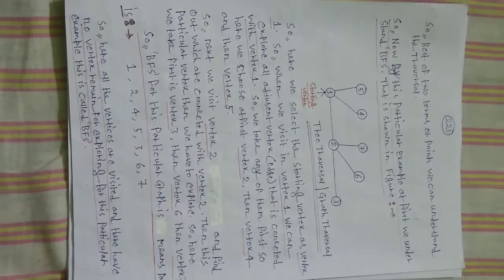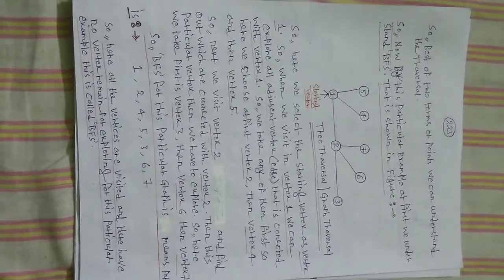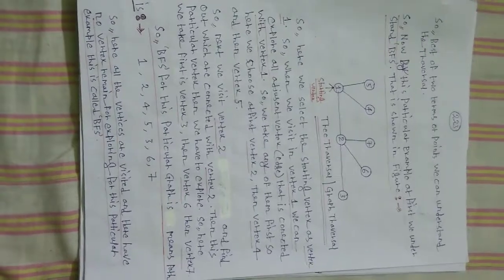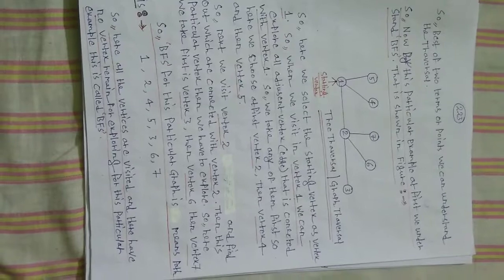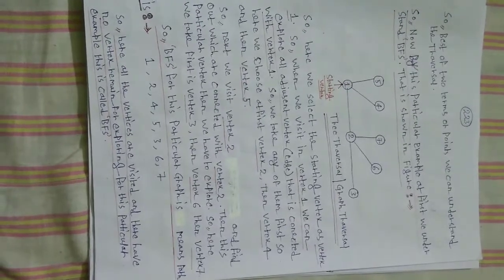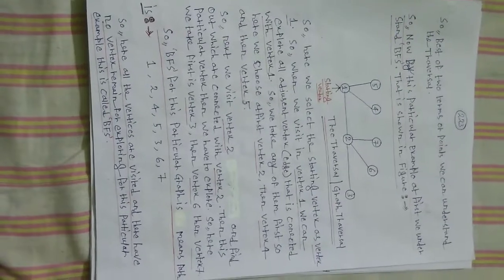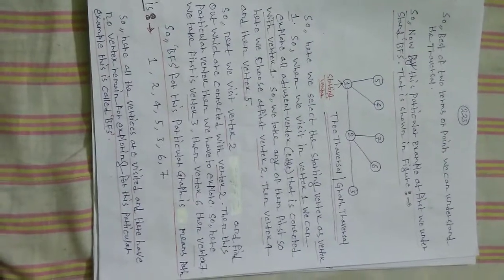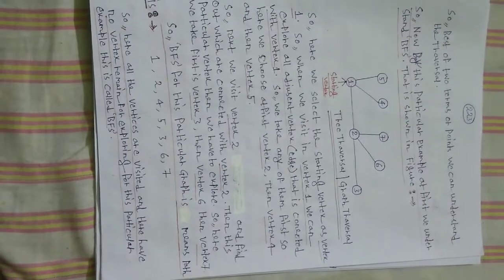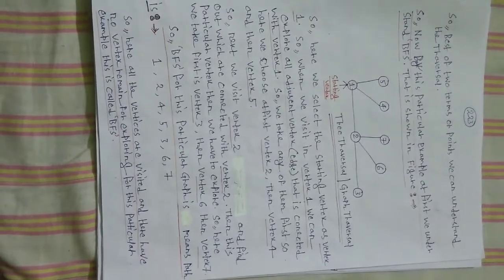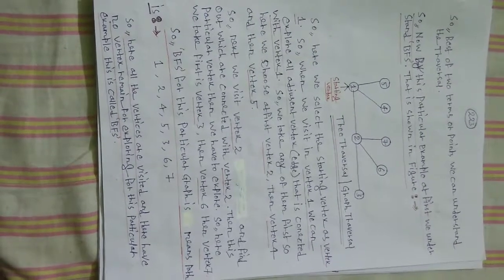Now by this particular example, at first we understand BFS, that is shown in the figure. Here we can select any vertex as a starting vertex. So here we select the starting vertex as vertex 1. When we visit vertex 1, we can explore all adjacent vertices or edges that are connected with vertex 1. We take any of them first. So here we choose first vertex 2, then vertex 4, and then vertex 5.